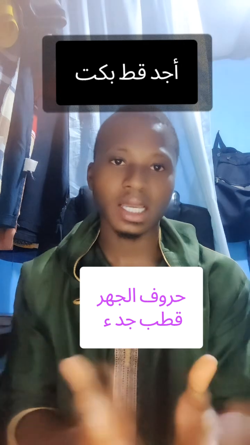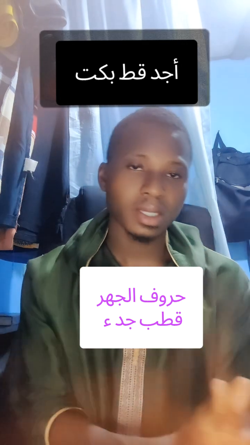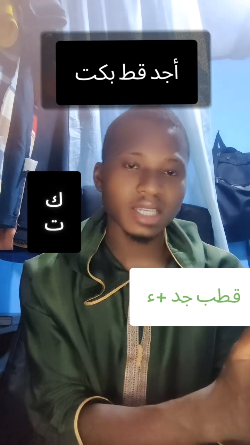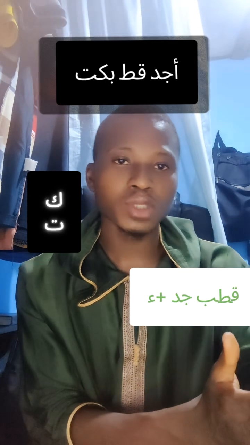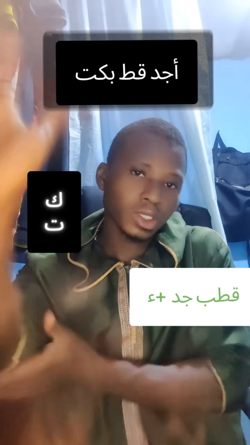We know that al-hams is a sound accompanied by air, a flow of breath. Now shidda will be divided into 2 categories. Qutbu jad plus hamza is one part. Kaf and ta is one part. Now inside this qutb jad, it is divided again. Qutb jad are letters of qalqala, hamza on its own, then we have kaf and ta. Now let's discuss the qutb jad plus hamza first.